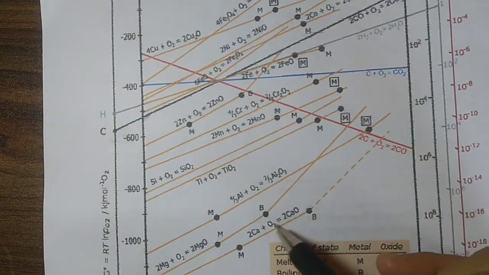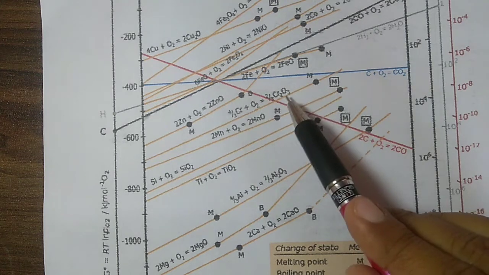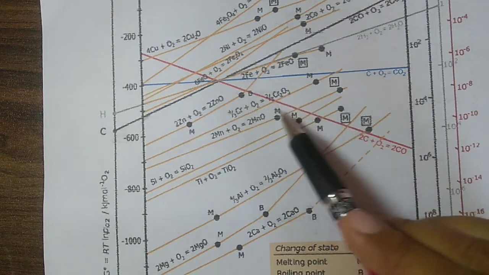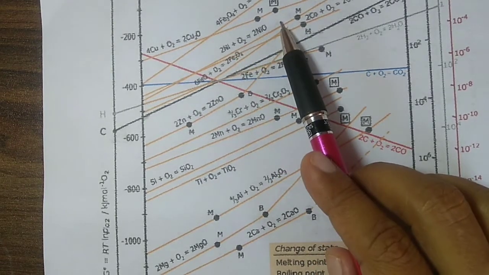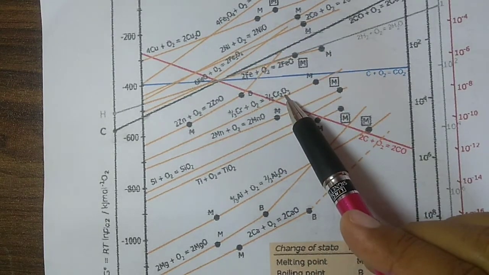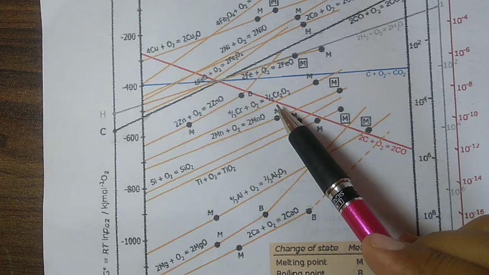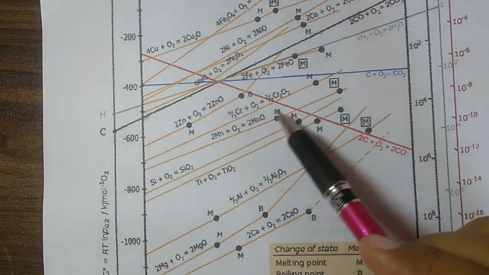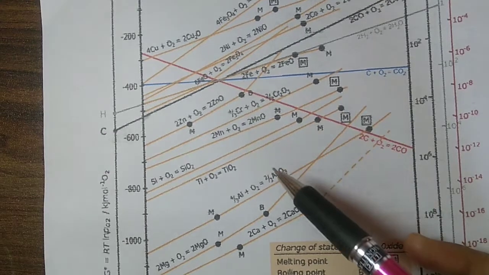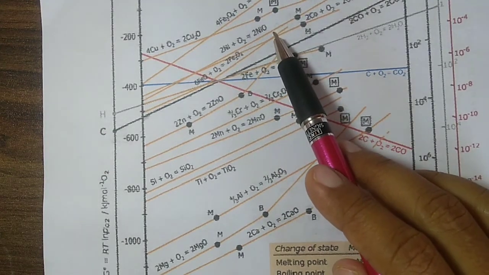But this aluminium can act as a reducing agent for the oxide of chromium, but this nickel oxide can't be used as a reducing agent because it is less stable than the oxide of chromium. This oxide can be reduced in the presence of aluminium but not in the presence of nickel.